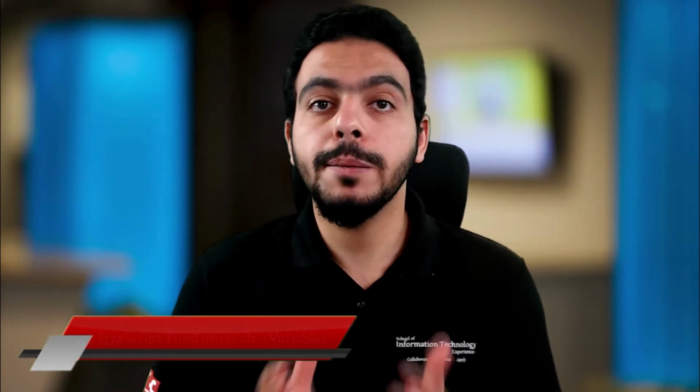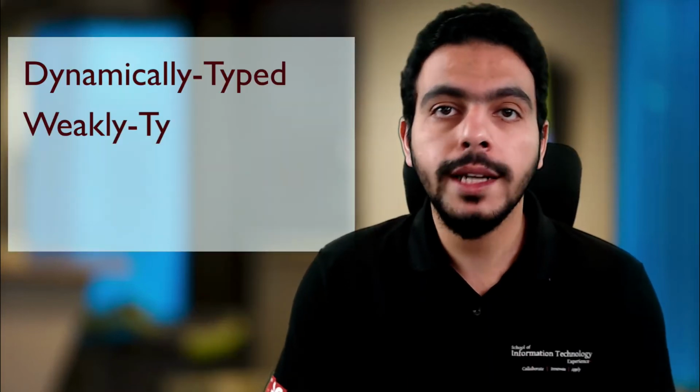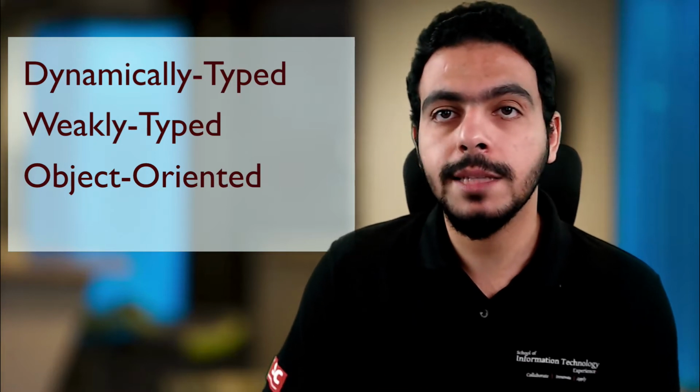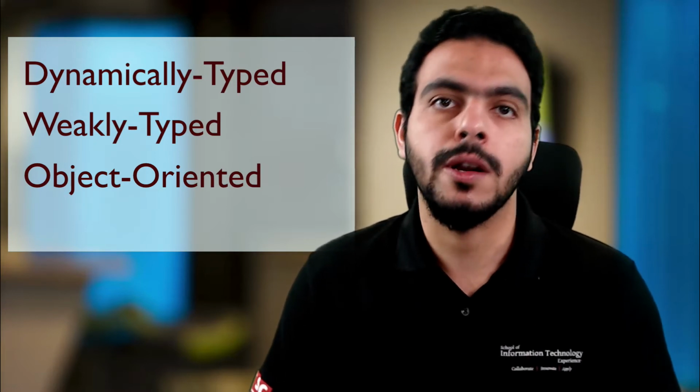JavaScript is based on Java and C languages, so if you have any prior programming experience, many of the control structures and language syntax would look either very familiar or identical. JavaScript is a dynamically typed, weakly typed object-oriented programming language. We will learn about what each of those things mean and what are their implications on our coding.